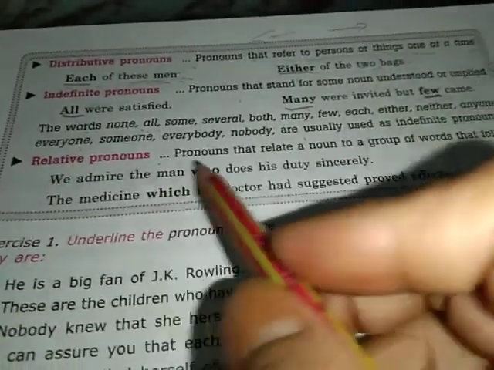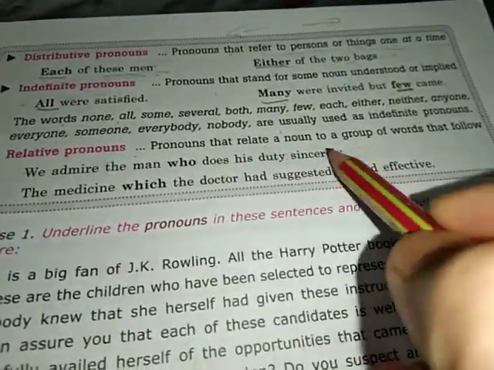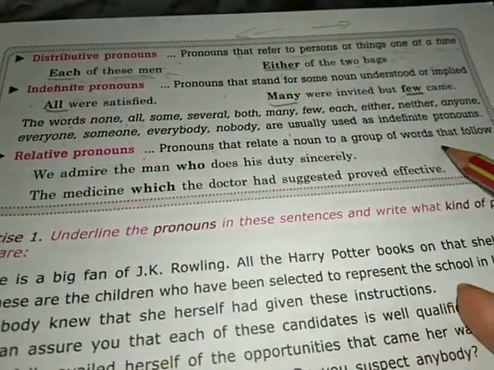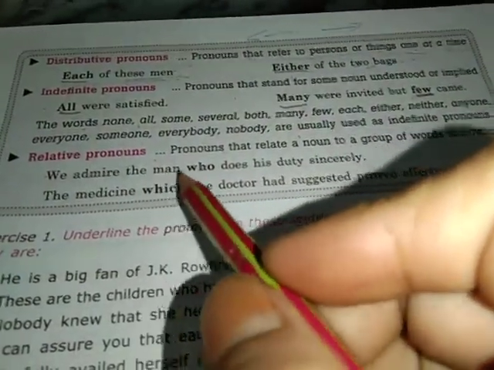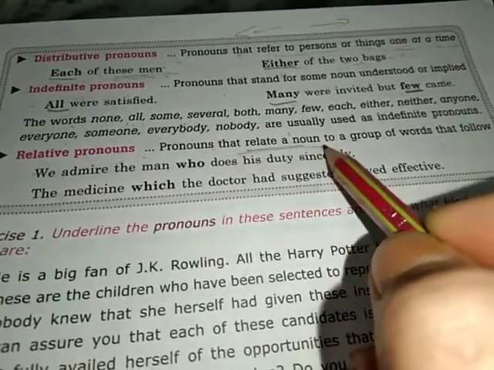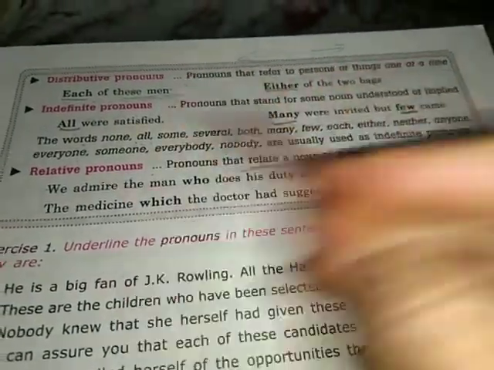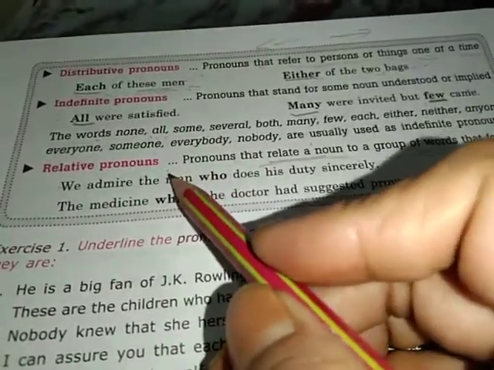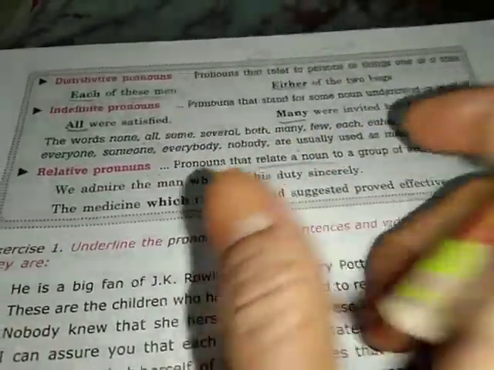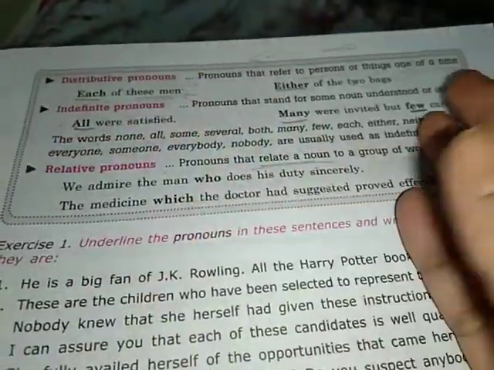Now relative pronouns. Pronouns that relate a noun to a group of words that follow, right? Relative pronouns are pronouns that relate a noun to a group of words, जो relation दिखाते हैं, right? This is normally used in clauses. कोई भी एक clause या phrases को noun के साथ link करने के लिए relative pronouns को use करते हैं.